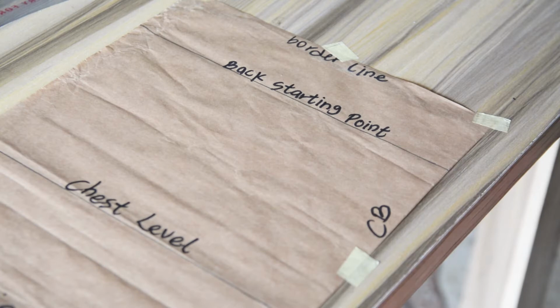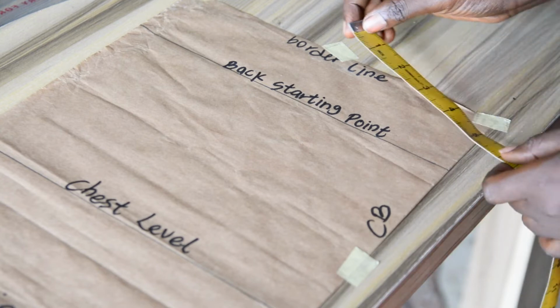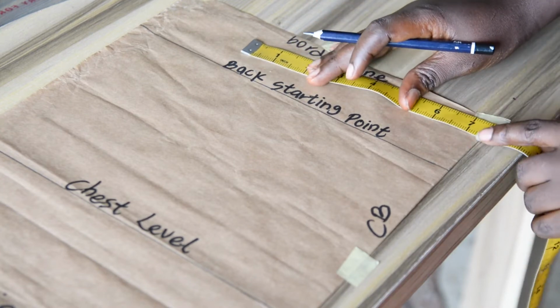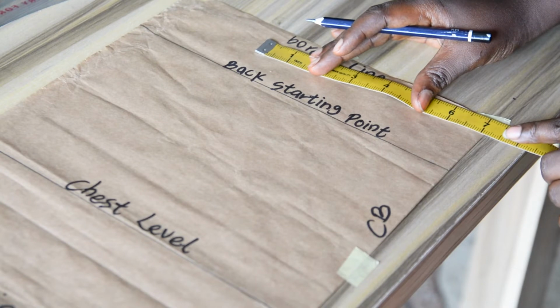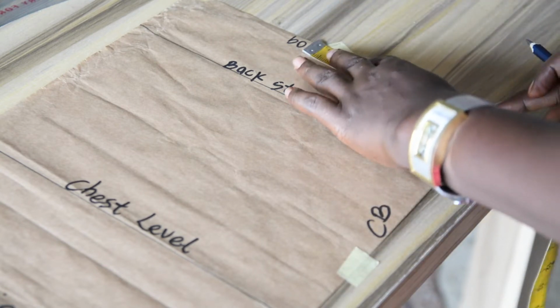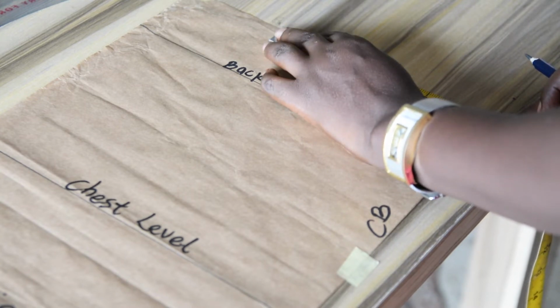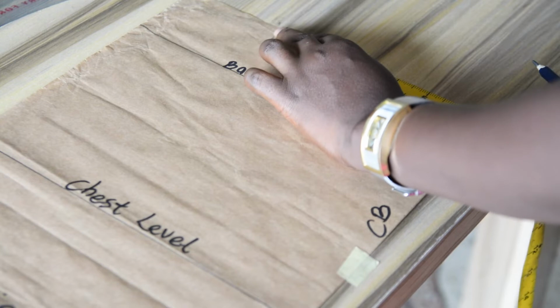The first step is to insert the back measurement. The back measurement I'm using for this 6-year-old boy is 14 inches. So 14 inches divided by 2, I have 7 inches. So from the center back of the pattern, I will be measuring 7 inches on the border line, not on the starting point.